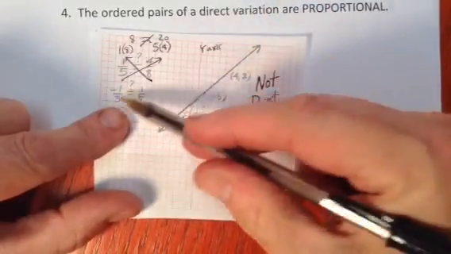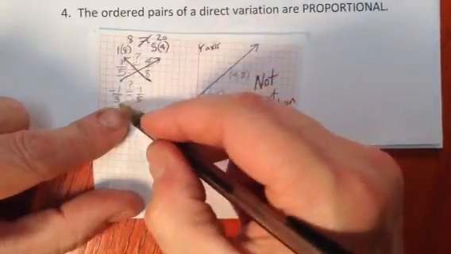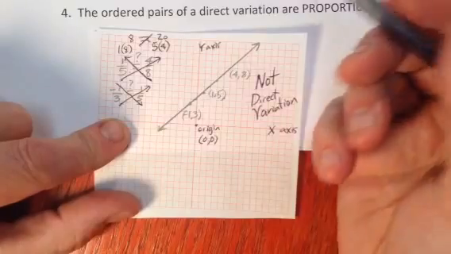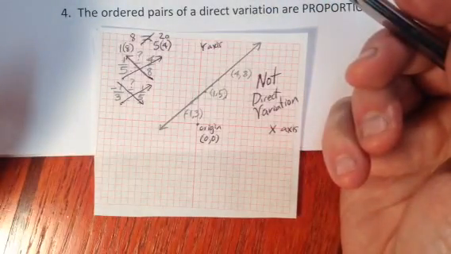Pick another one. (-1, -5). If I cross multiply this way, I get 3. Cross multiply this way, I get -5. 3 is not equal to -5.